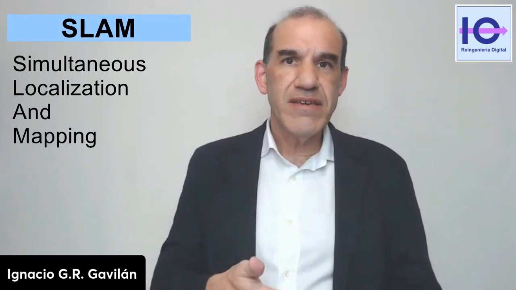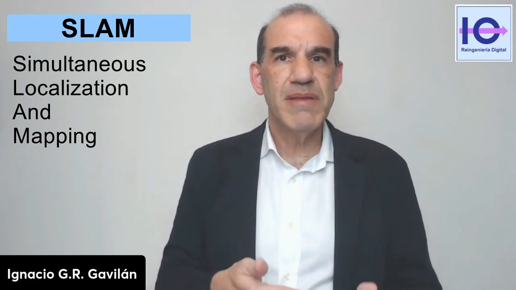So we can say that localization and mapping are very intertwined tasks. And in fact, the algorithms that the robot uses are of the type called SLAM, simultaneous localization and mapping algorithms.